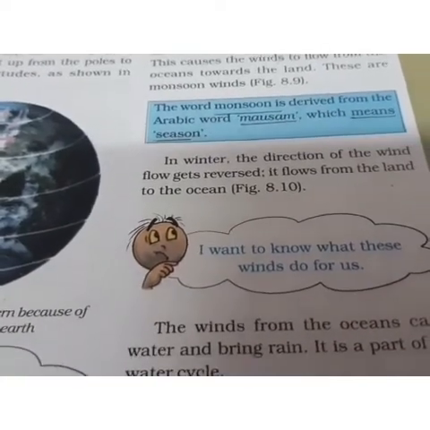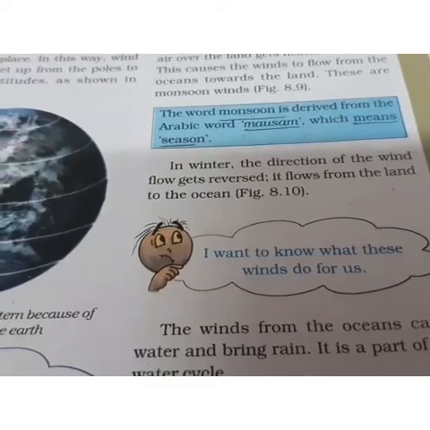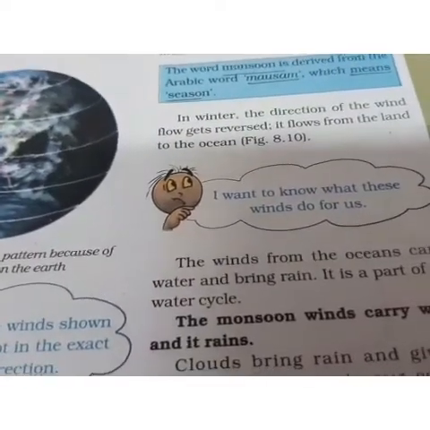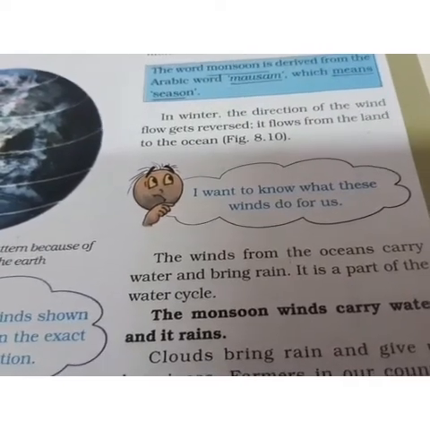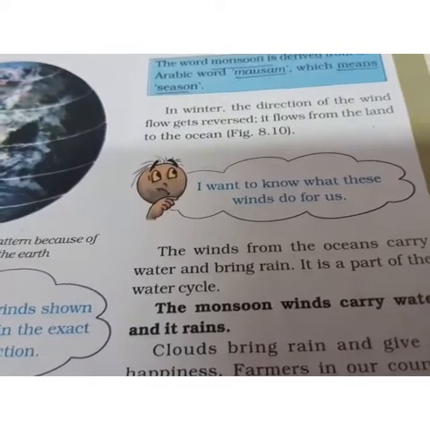I want to know what these winds do for us. Now, these winds from the ocean carry water and bring rain. It is a part of the water cycle.